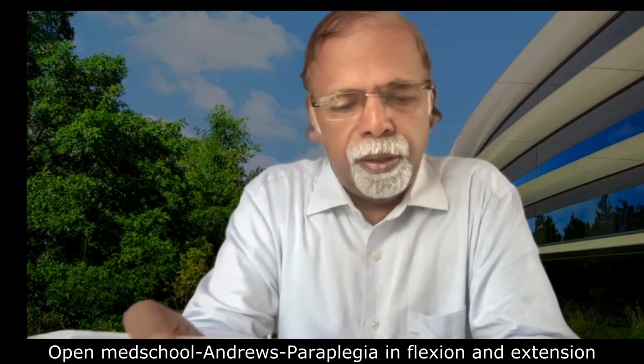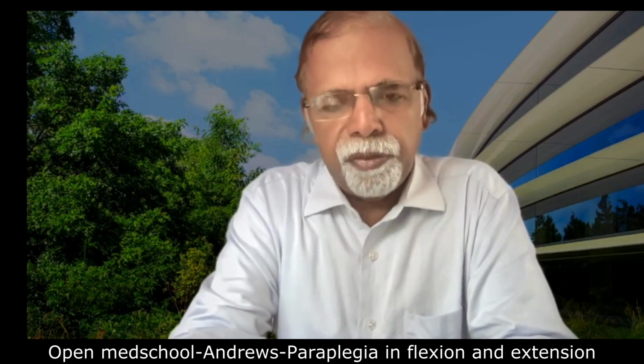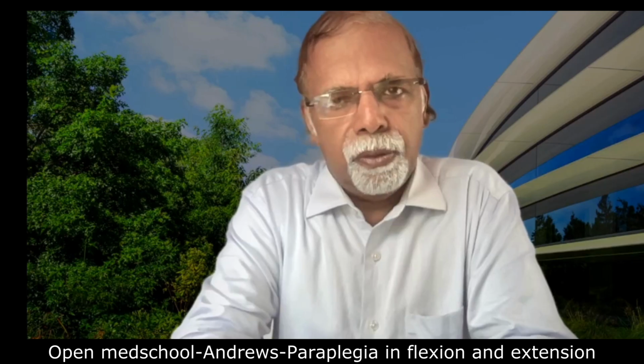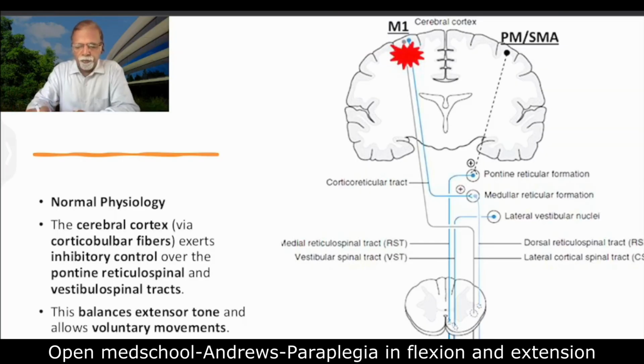So when a patient develops a paraplegia and all these pathways are cut off, this produces what is called paraplegia in flexion. And when the vestibulospinal pathway and the reticulospinal pathway are intact, it produces paraplegia in extension. Hope this point is clear to you.